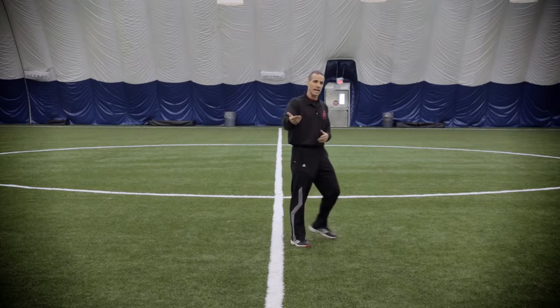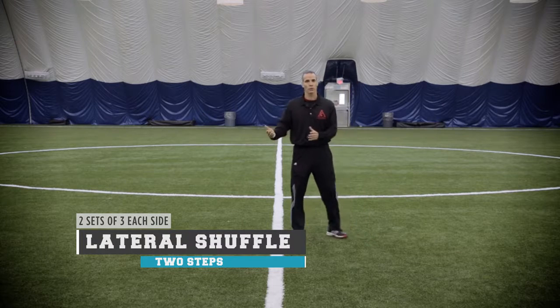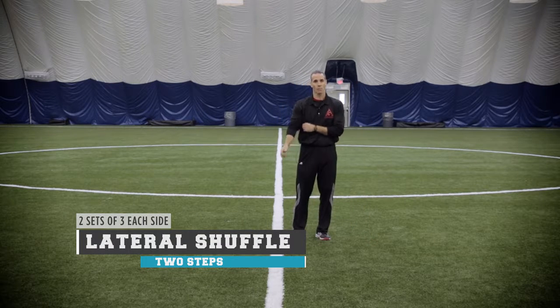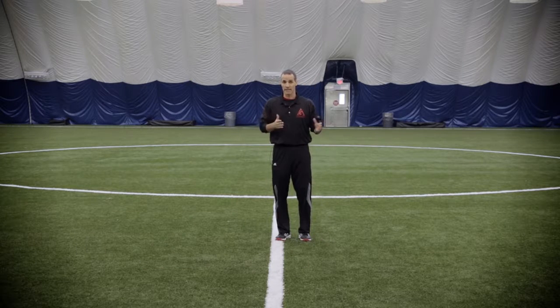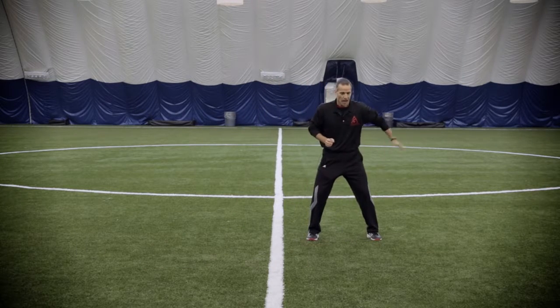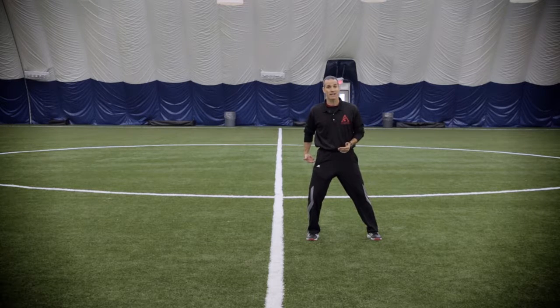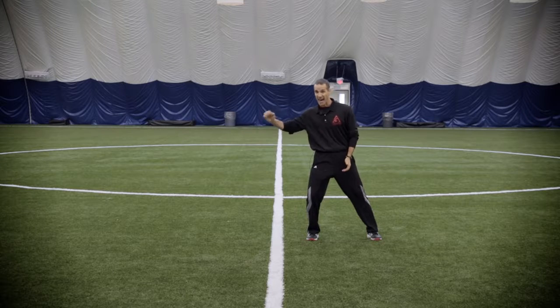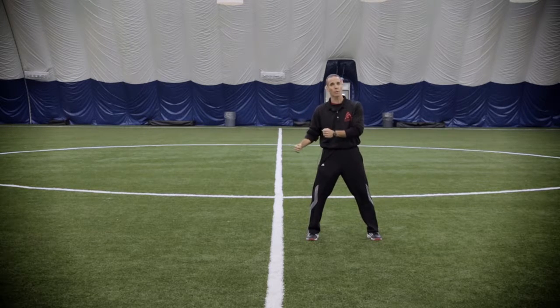Okay, let's take this a step further and do 2 shuffles. When I do 2 shuffles, now we're going to incorporate what I call the lateral gait cycle. Lateral gait cycle. What that means is I have a push-off leg. As I push off, now I have my front side leg that actually has to help pull me. It's going to pull me, and it does it by digging in the ground with my heel.